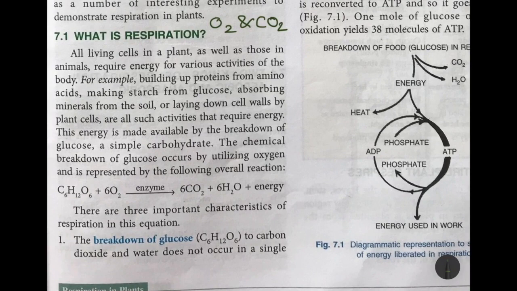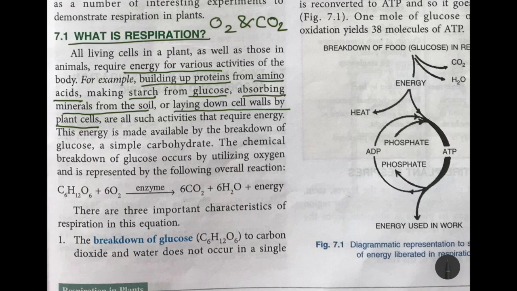Now you know what is respiration, isn't it? All living cells in a plant, as well as of course in animals, in fact we're talking about all living things, need energy for different activities that take place inside the body. For example, building up of proteins, that is making proteins from smaller particles, which are known as amino acids. For making starch from smaller particles of glucose. For absorbing water and minerals from the soil, or laying down cell walls by the plant cells, that is making of cell walls. These are such activities in plants that require energy.